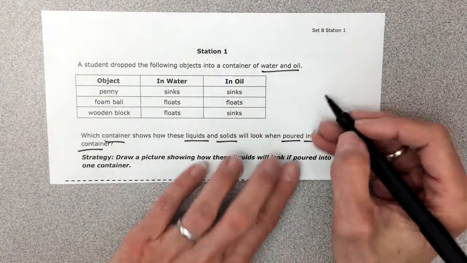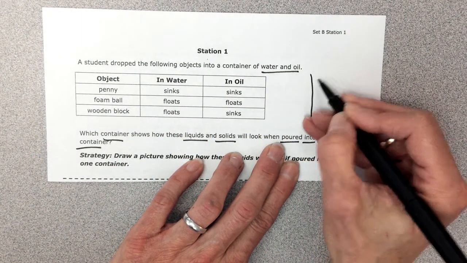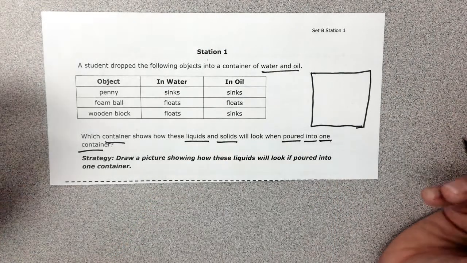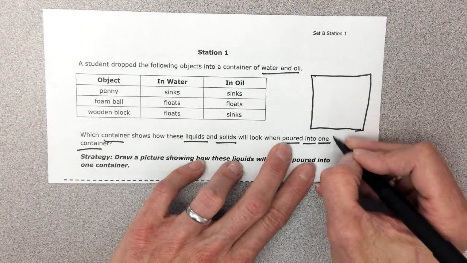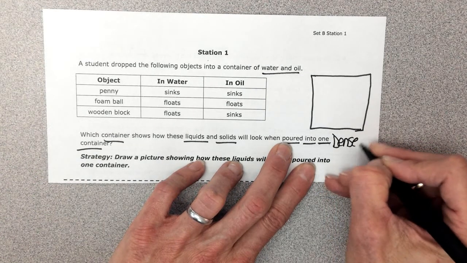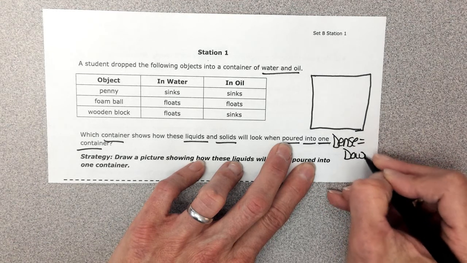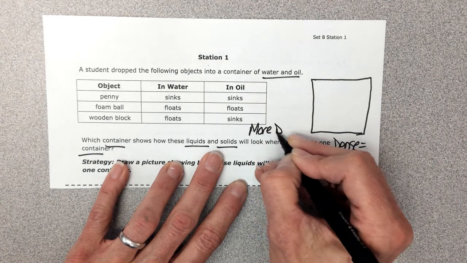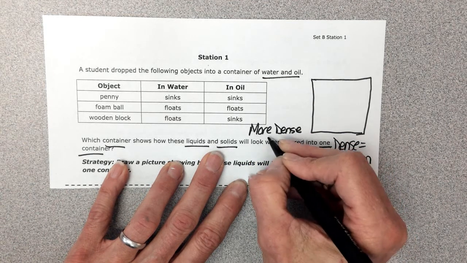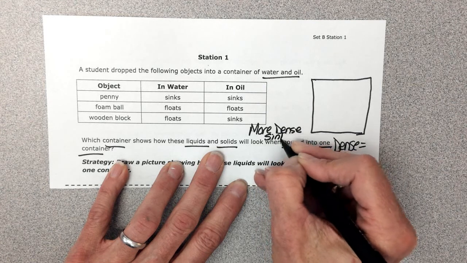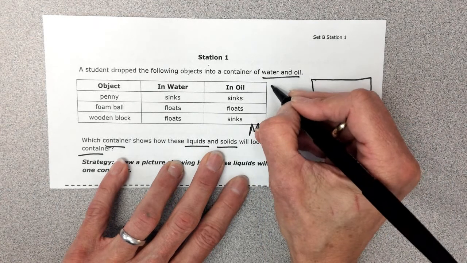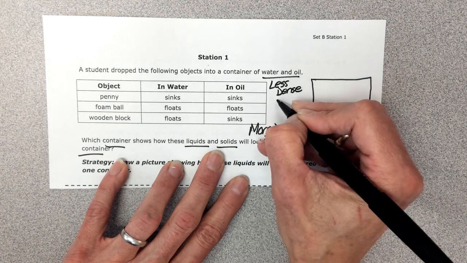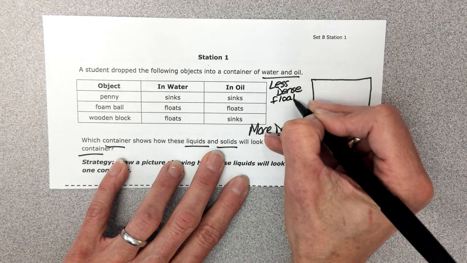And you have water and oil. So what we're going to do is we're going to come over here. We're going to draw our one container. And what I want you to do is we're going to label this. We know dense equals down. And we know at the bottom we have our more dense. And we know if it's more dense that it will sink. And we know up here at the top that is our less dense. And we know that those objects will float.